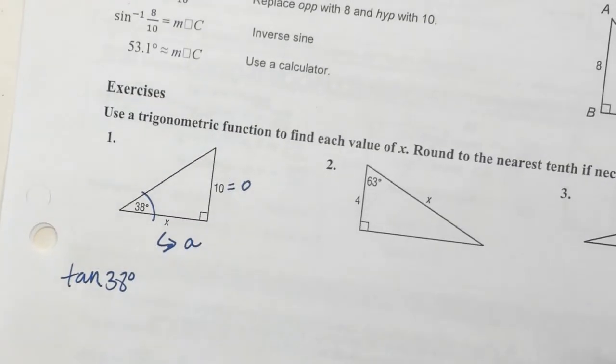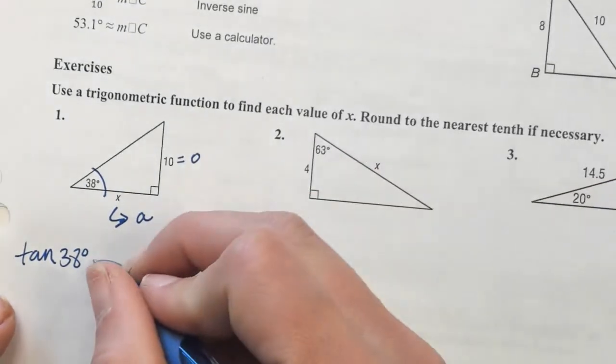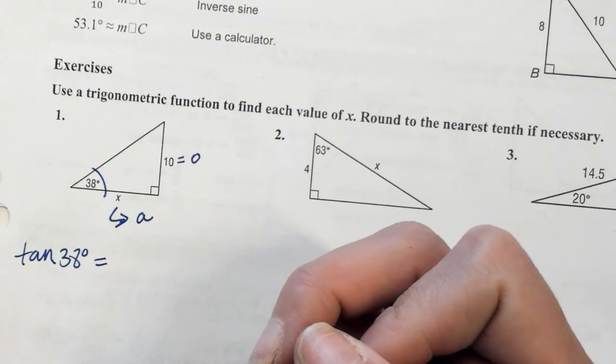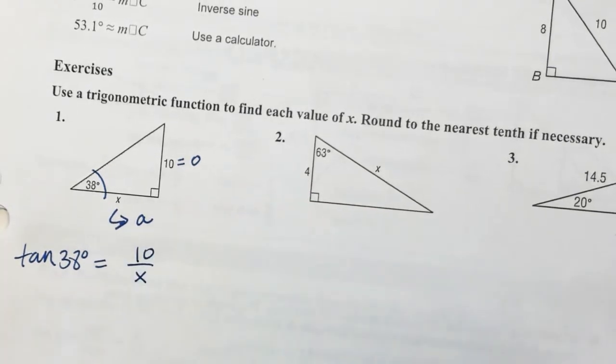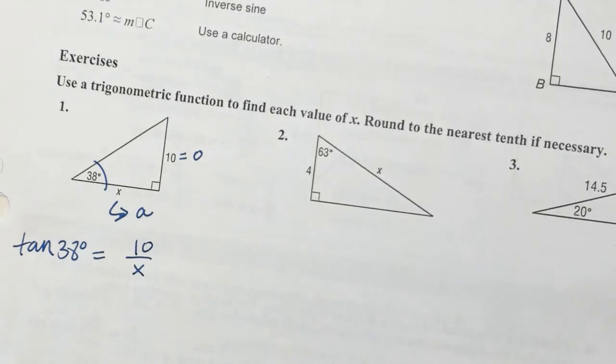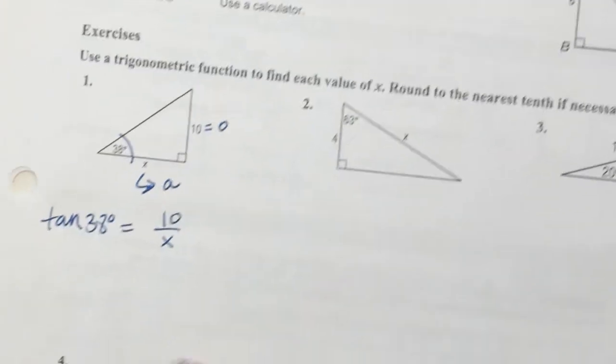Tan of 38, and tangent is opposite over adjacent. So it'd be 10 over x. Very good. What letter are we trying to solve for? Yes. Okay, so any ideas on how to do this?